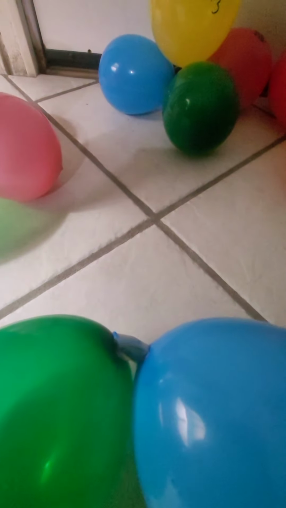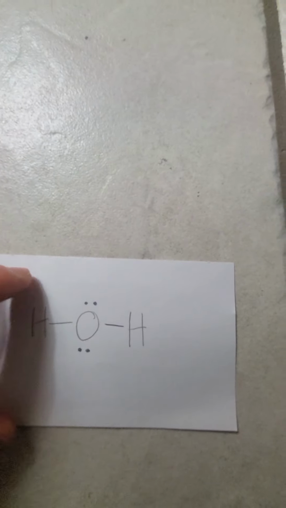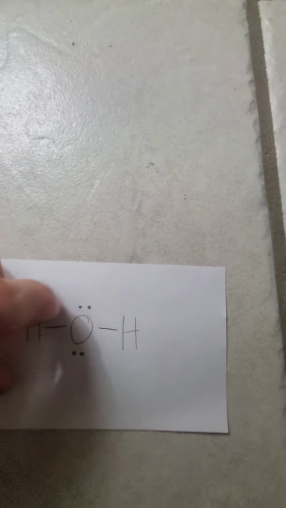The reason for the bent shape is because the lone pairs of electrons on H2O have a stronger repulsive force, so they push those 2 bonded hydrogens closer together, and then the two lone pairs would be up in here somewhere, and then the 2 hydrogens would actually be down here, making that bent shape like an upside down V. Okay, that's for the molecular geometry shape.